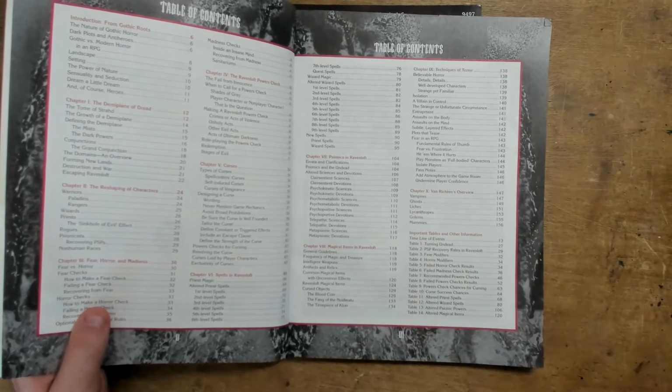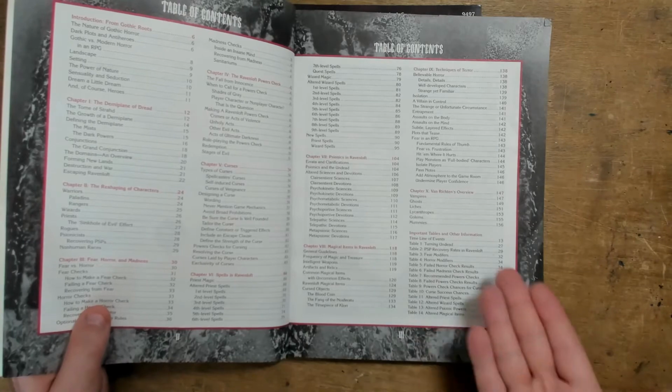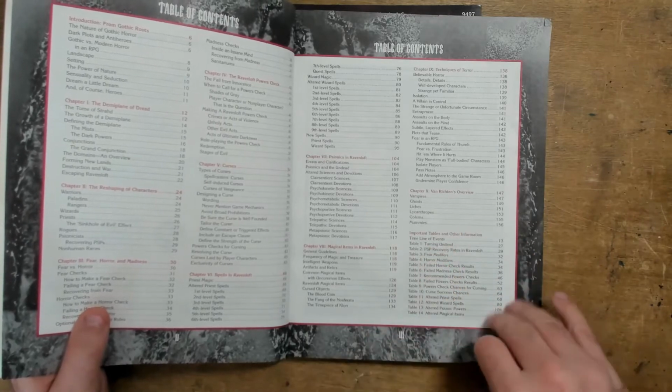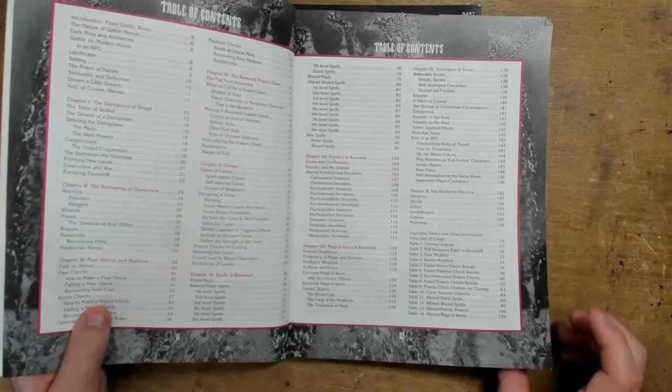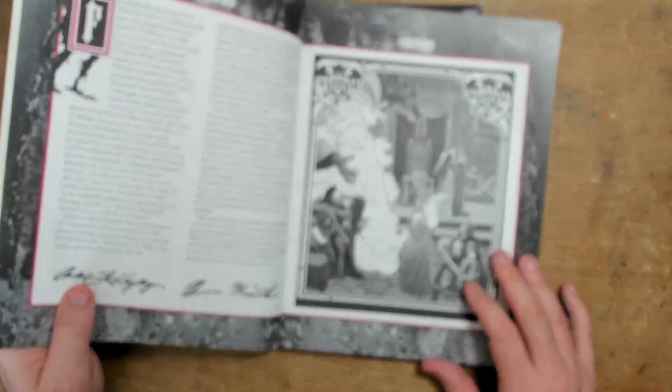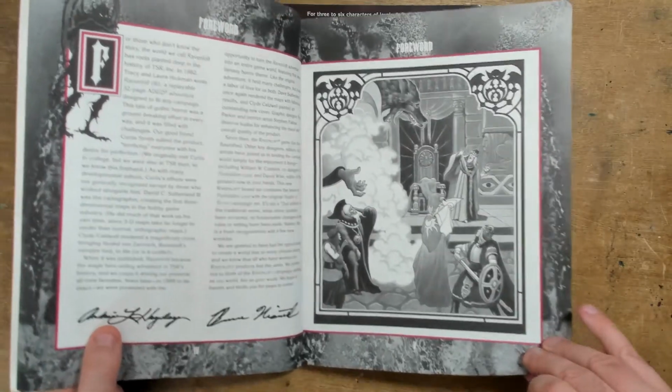I used to love it when they did that, because you always need to look up a table, you can never remember exactly where it is. This will tell you. Brilliant. So yes, we have a foreword here, and again, stunning artwork.